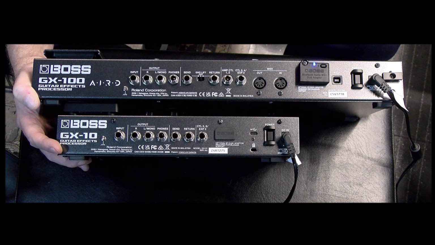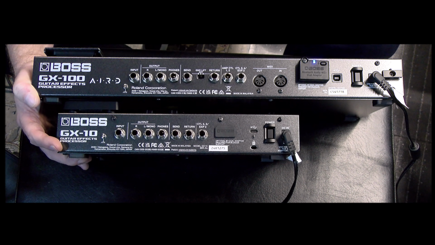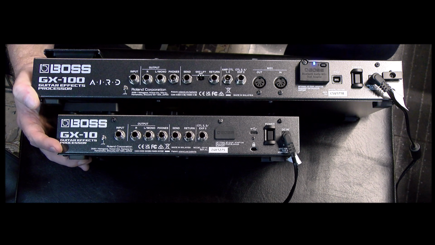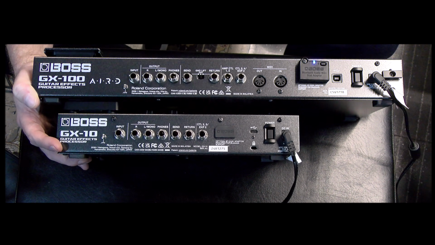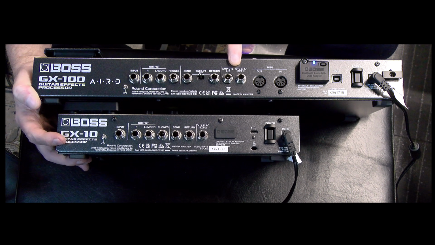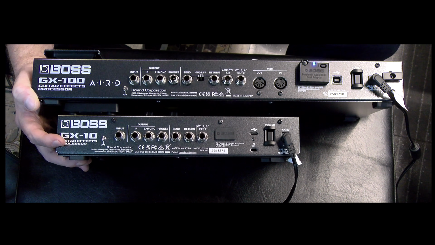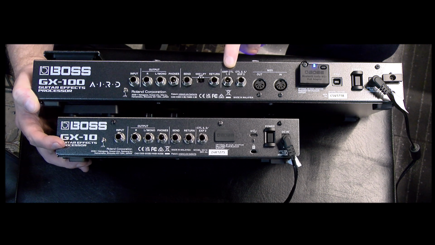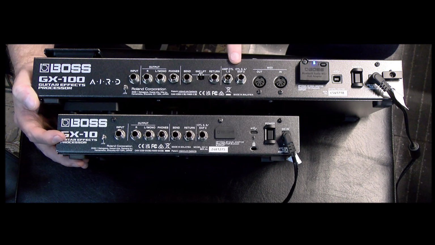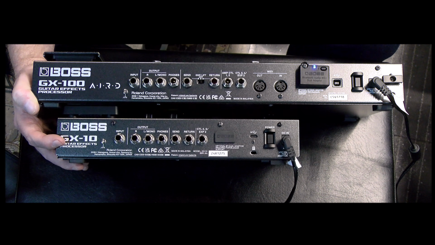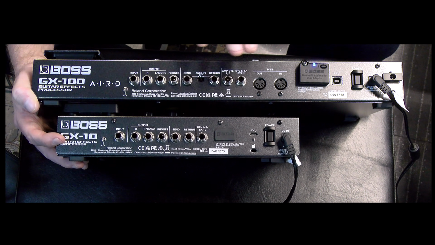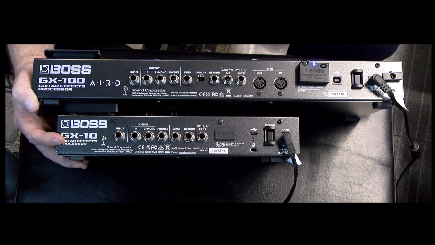In some scenarios, you go to a gig, you're going to have some dirty power per se. You might find that ground lift is very important. Another very important thing that the GX100 has that the GX10 does not have is this connection for an amp switcher. So if you want to change the channels on your amp remotely via the GX100, you can do that. You cannot do that with the GX10.